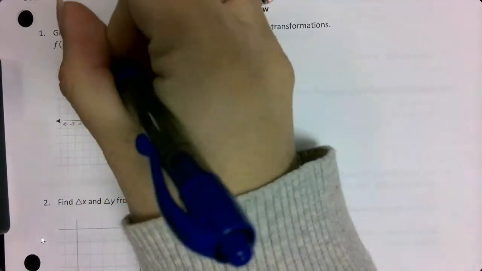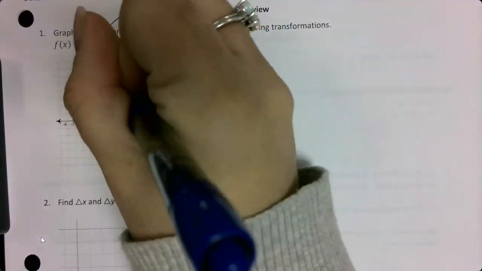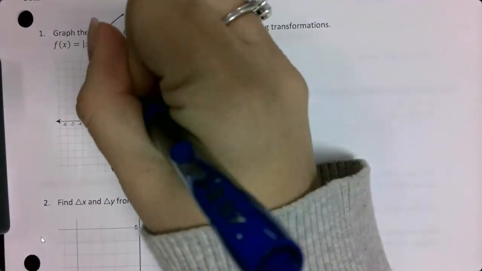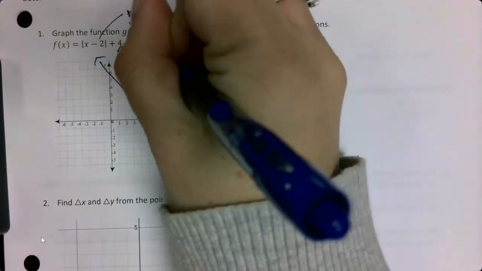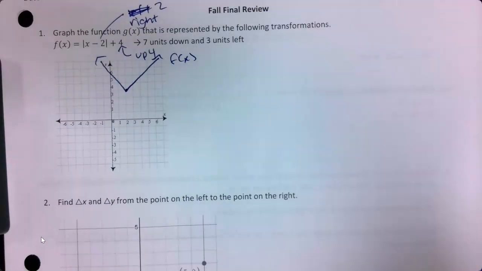So first thing I want to do is graph my parent function. This one is left 2, up 4 from my origin, or not left 2, right 2, opposite the sign. Right 2, up 4, and then absolute values are V-shapes. So this one is my f of x.